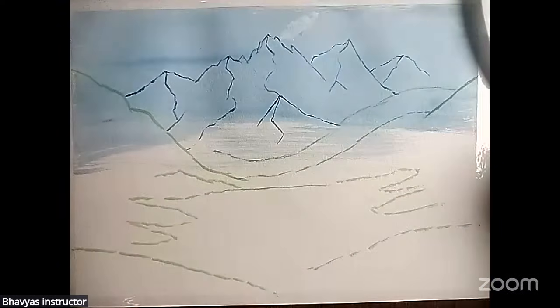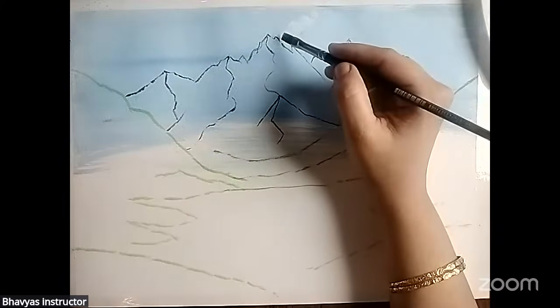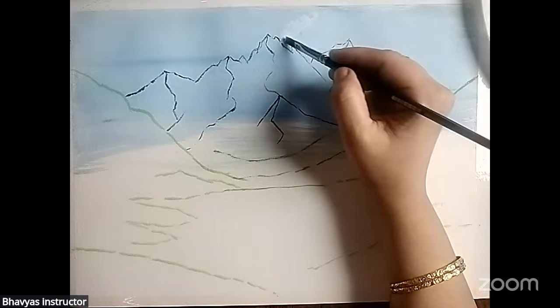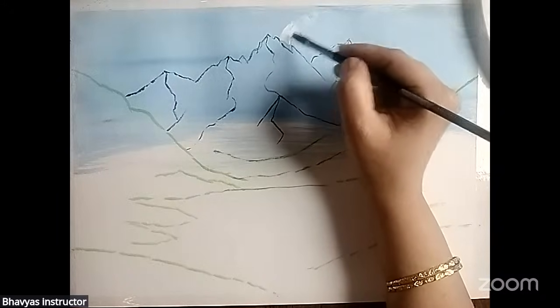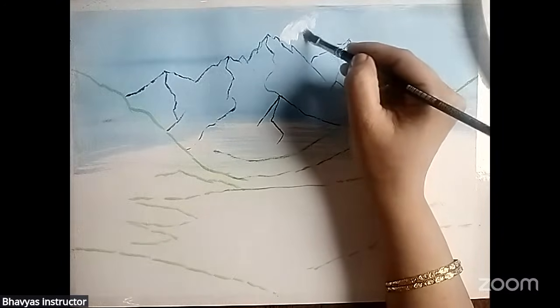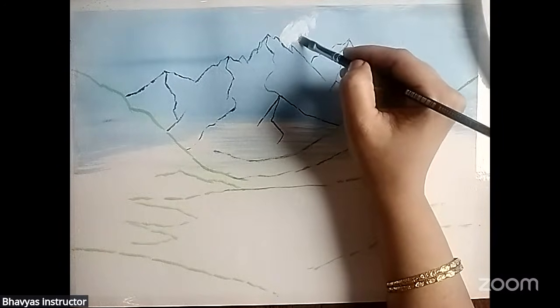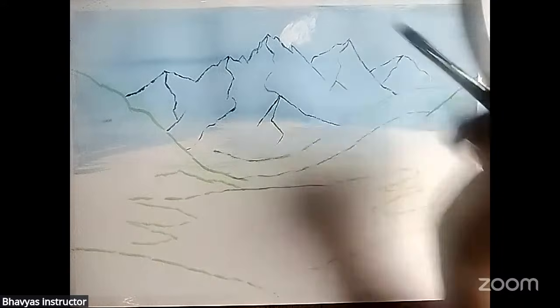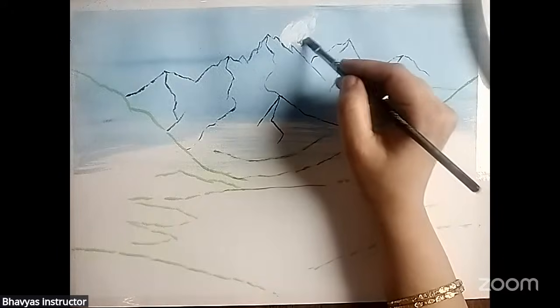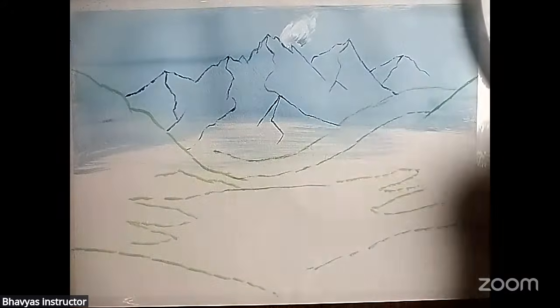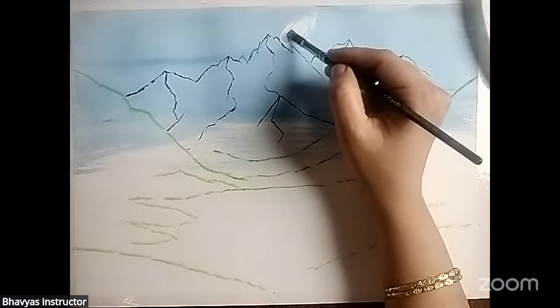When you are working with the white color, you need to go with the layering method. Then only the white color will get visible properly. Here you can see white is not looking strong. So slowly, near the mountain, you just need to mix up with the sky blue, that is cobalt blue hue. Just one layer.